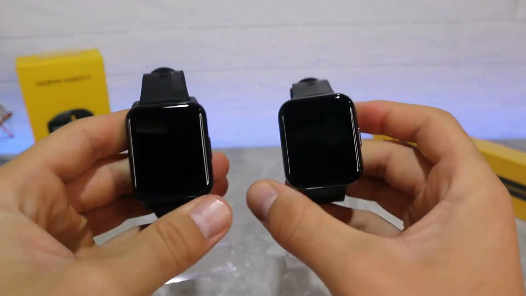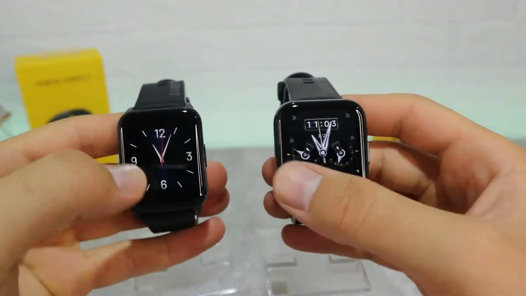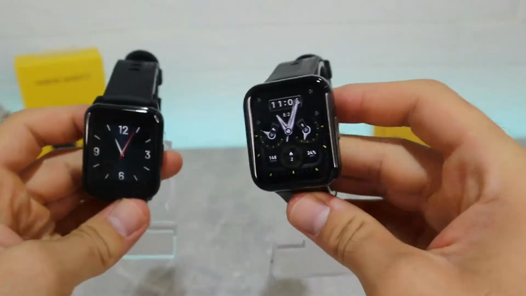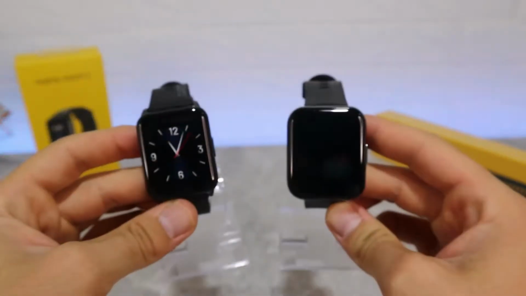Today we're going to compare the new Realme Watch 2 versus the Realme Watch 2 Pro. We will see the difference between the Pro and the non-Pro version, and we will talk about them and test them in this video.